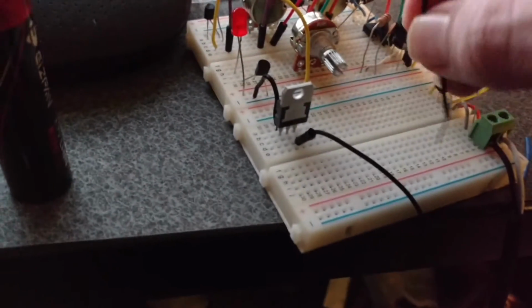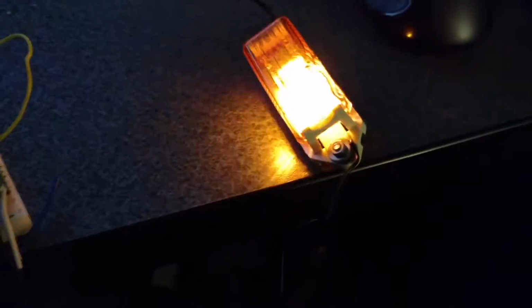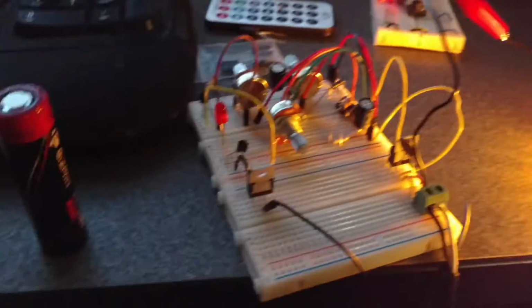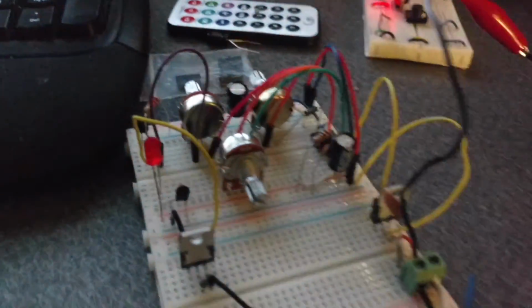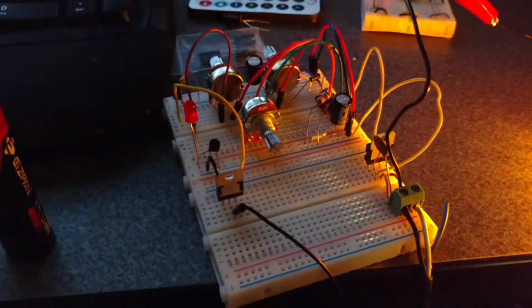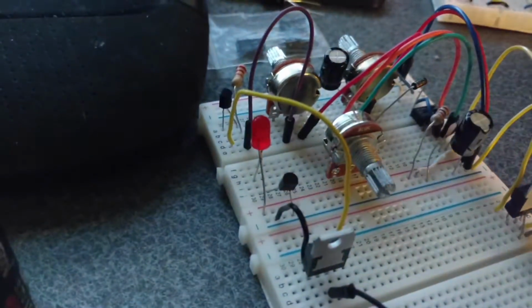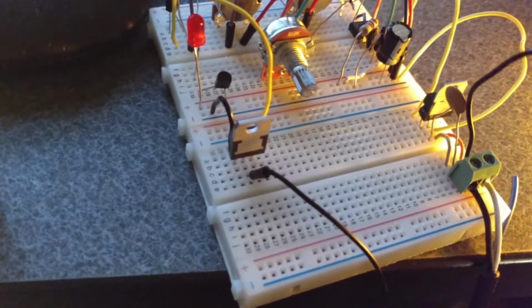And in fact, we can even use this signal to drive a higher current device, like a 12-volt lamp. And again, just use the trim pots to control it. But in this case, use a higher current transistor, the TIP120 instead of the 2N2222, which was driving the little 5mm LED.